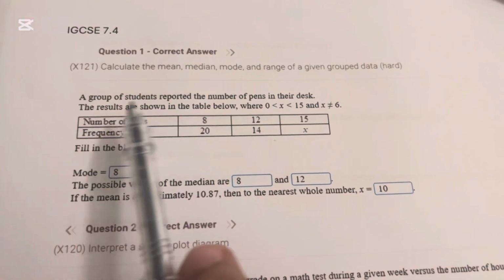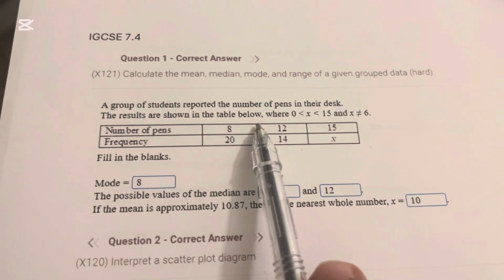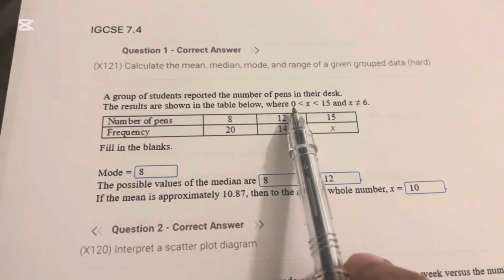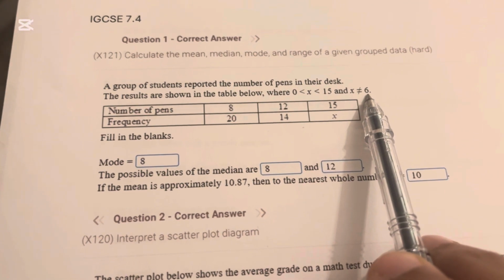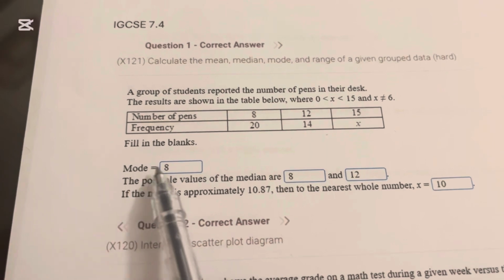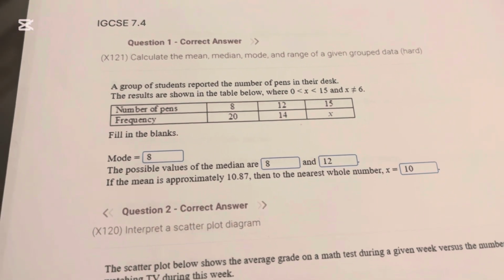Question 1. A group of students reported the number of pens in their desk. The results are shown in the table below, where he told you that x can vary from 0 to 15, but it is not equal to 6. First one, he wants the mode.